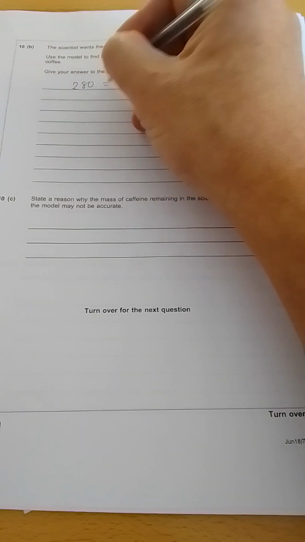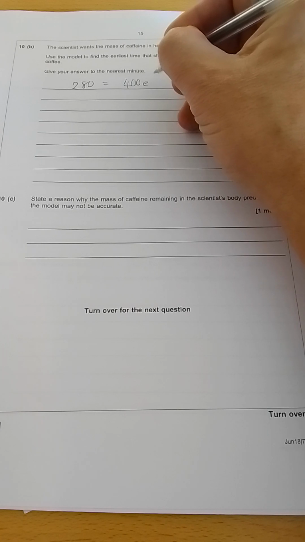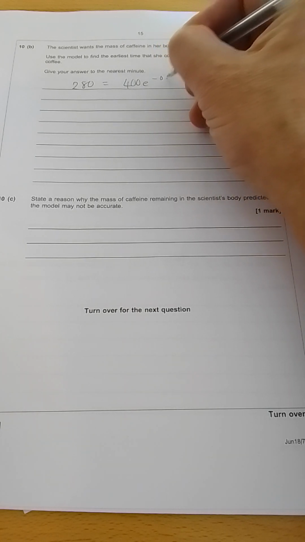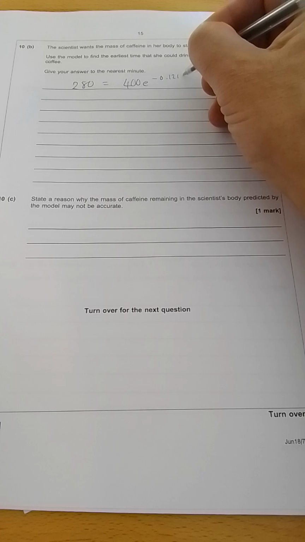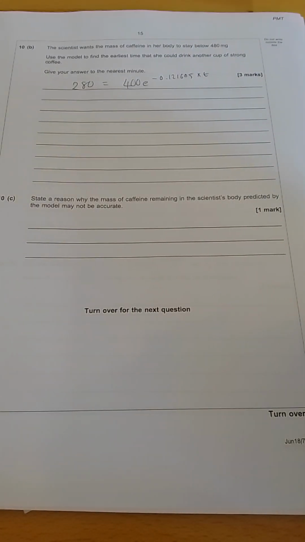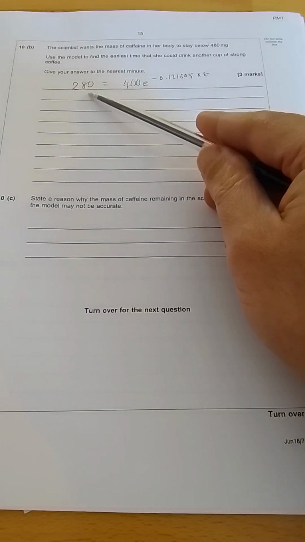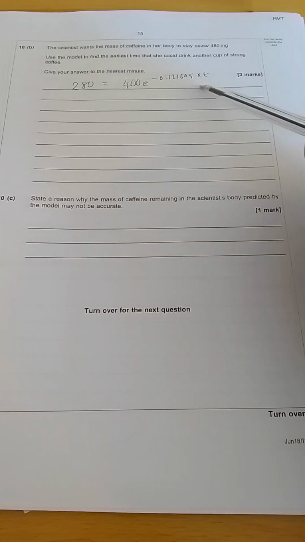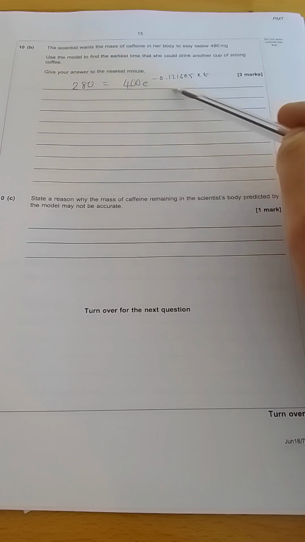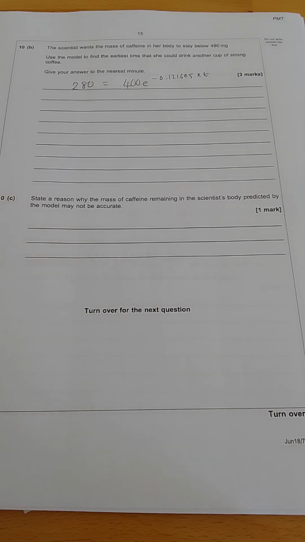So 280 is equal to 400 e to the minus 0.121605 times t. 280 is the level that we need the caffeine to fall to before she can have the second cup, and this is how the level of caffeine in her body will fall over time. So we can work out when it falls to 280. So we just have to solve for t.